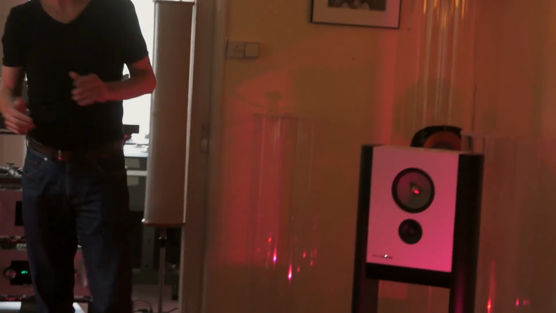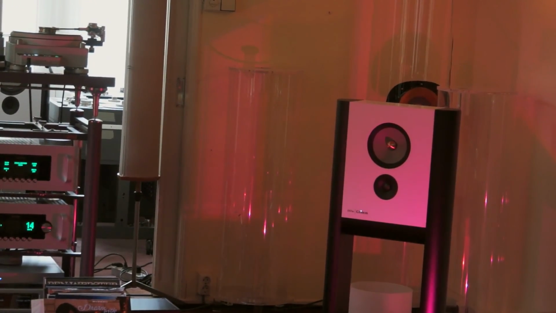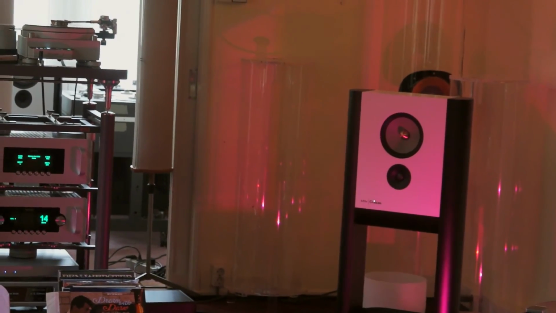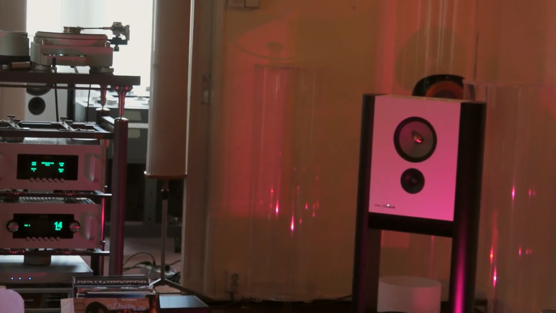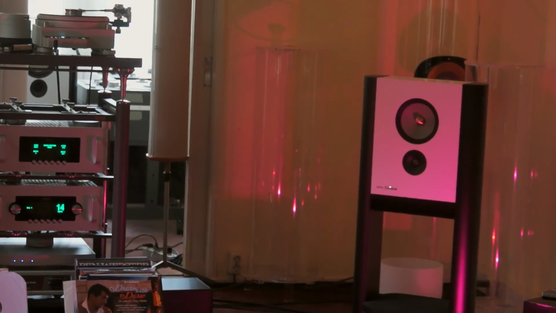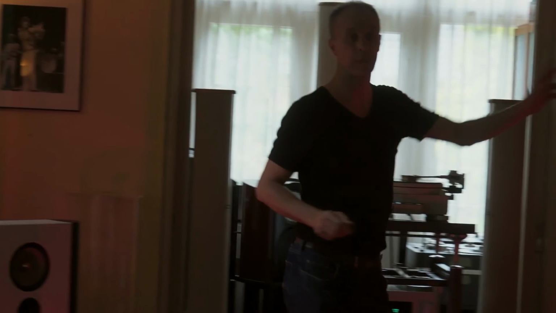A few words about acoustical design. This is what we call a wide baffle design, and the main reason for making a wide baffle is to provide a very directional behavior of a speaker. If you do so, you radiate less energy to the sides of the speaker, and that means fewer reflections.